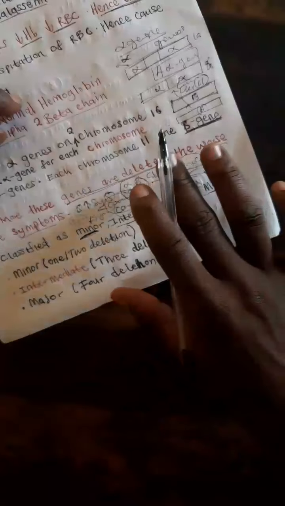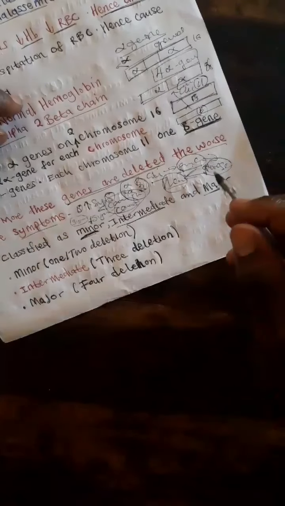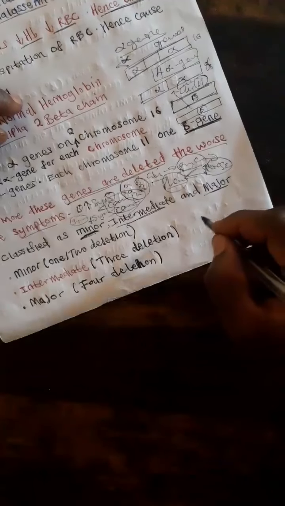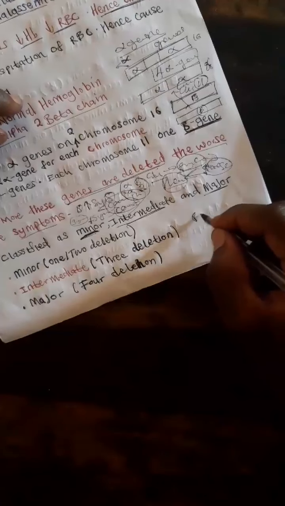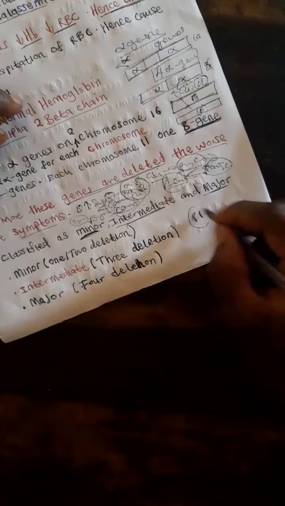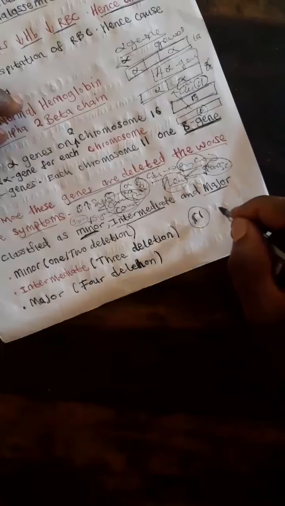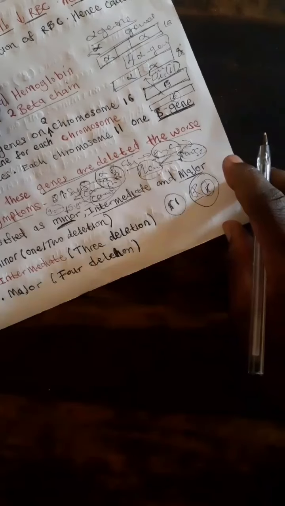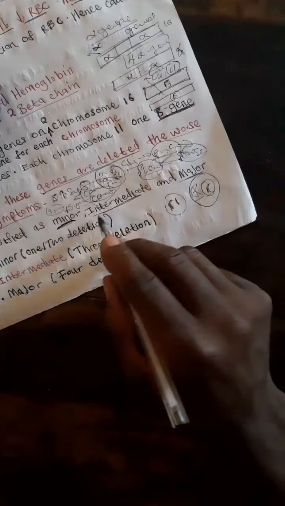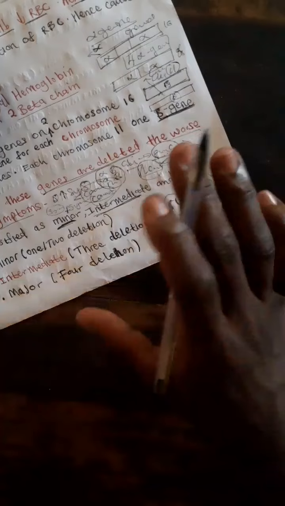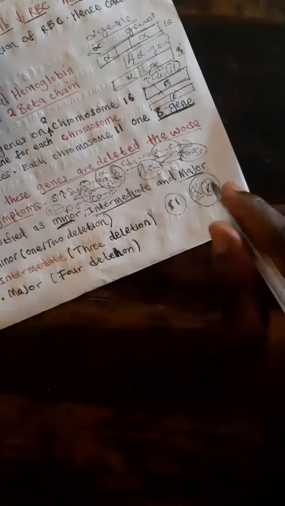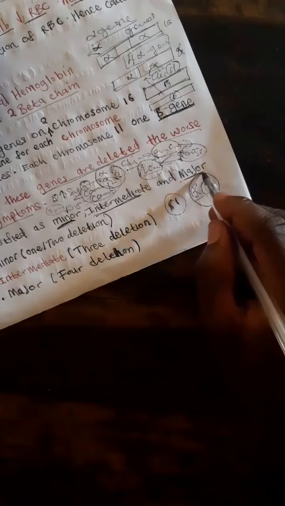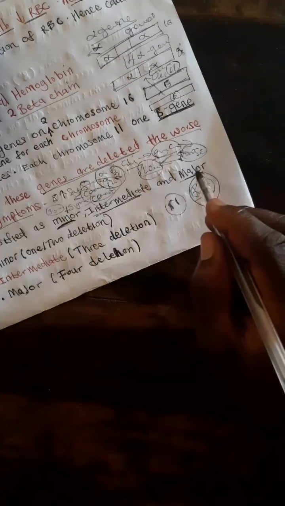Because thalassemia is autosomal recessive. Obviously, it can only manifest when a person has 2 recessive genes. But when the person has a dominant and a recessive, it can't show. That person can only be a carrier. The intermediate is slightly severe. The major is very severe.